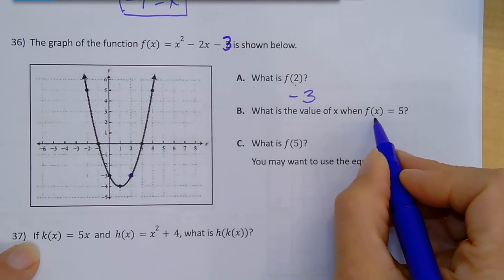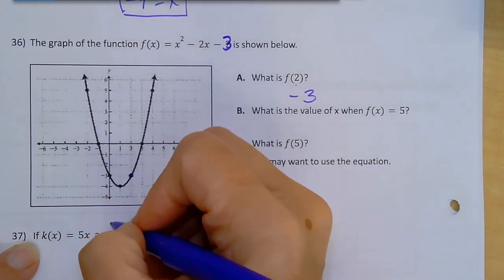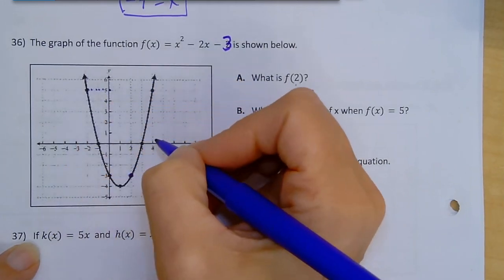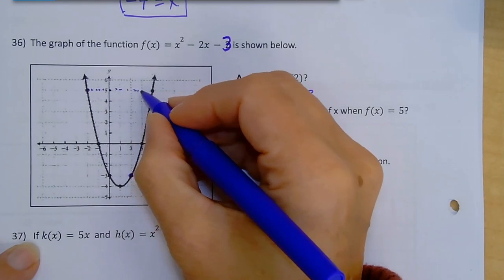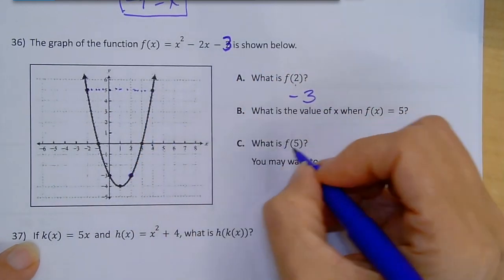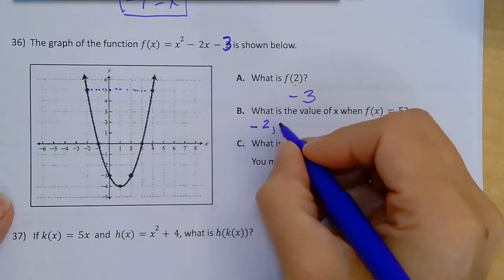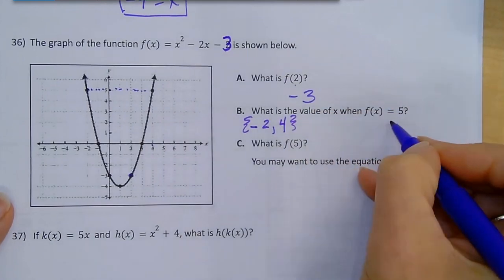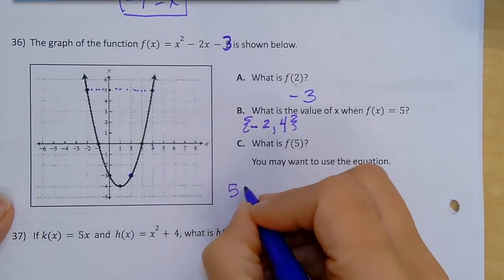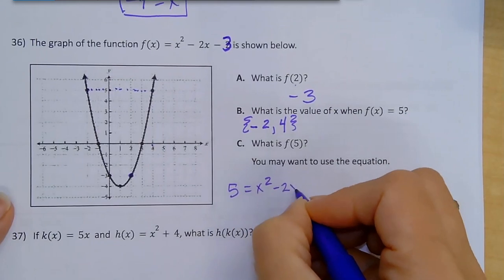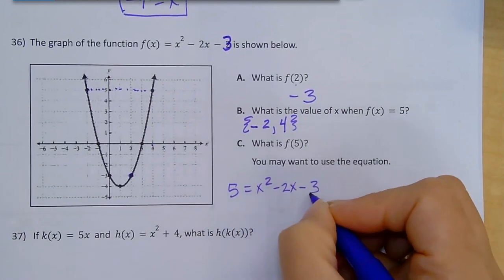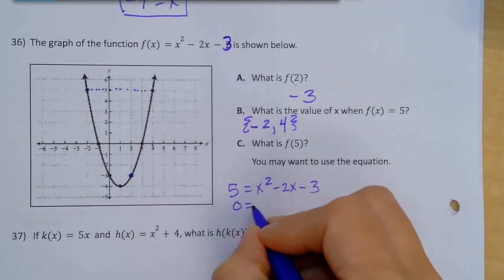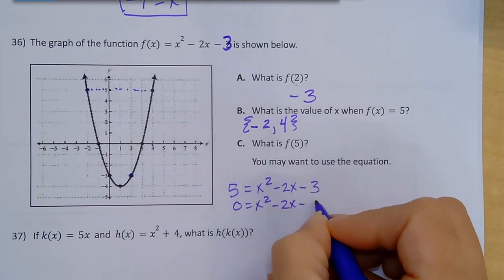That means my output, or really my y value, is 5. So I'm coming down here, and I'm going to say if y is 5, look at this. I have an x at negative 2, and y is 5 also at positive 4. I believe negative 2 and positive 4 are going to be my answers. And I can also do this mathematically. I know f of x is 5, so 5 equals x squared minus 2x minus 3. I would add 3 to each side, or subtract 5 from each side. So I'd have 0 equals x squared minus 2x minus 8.